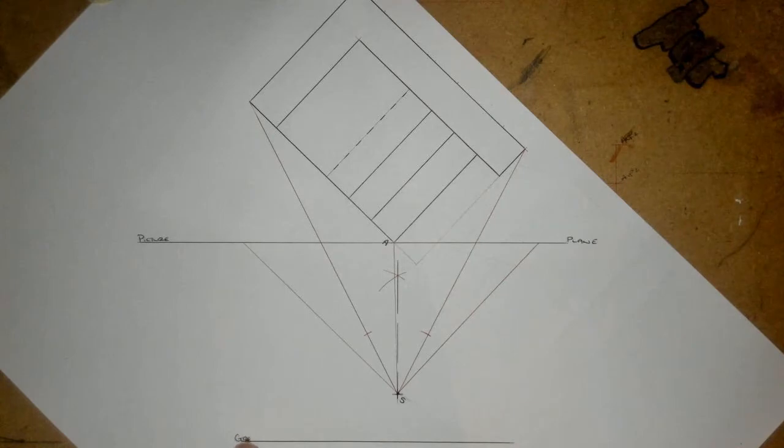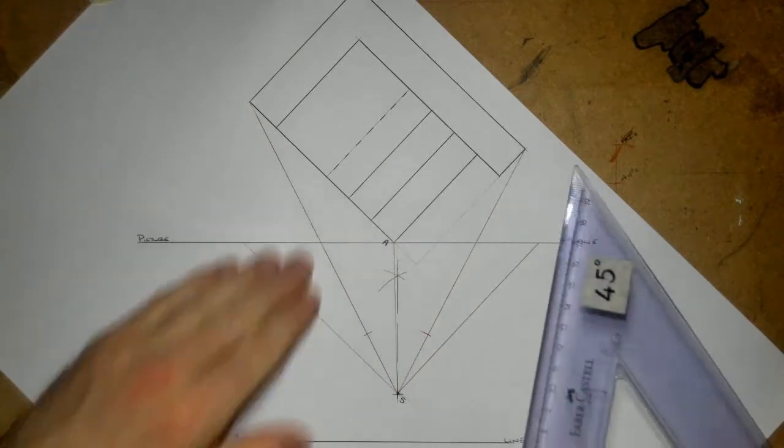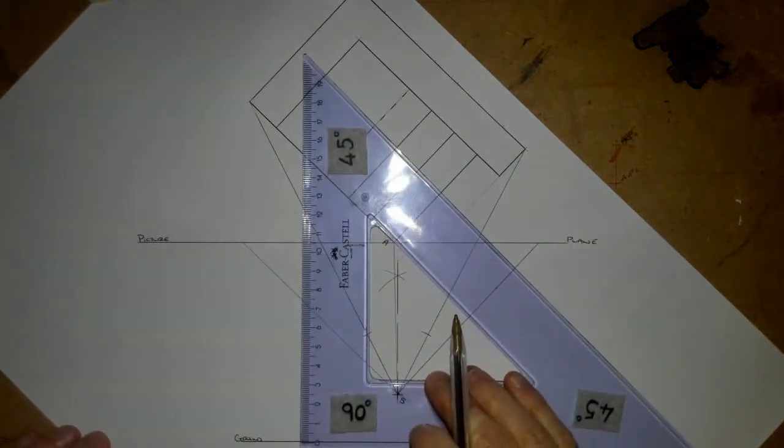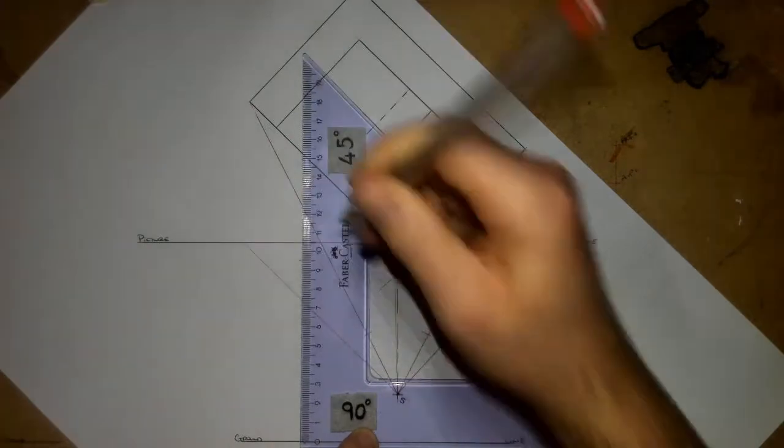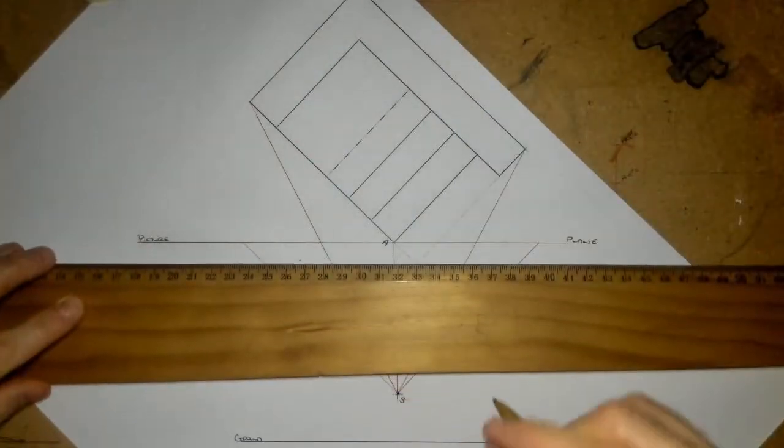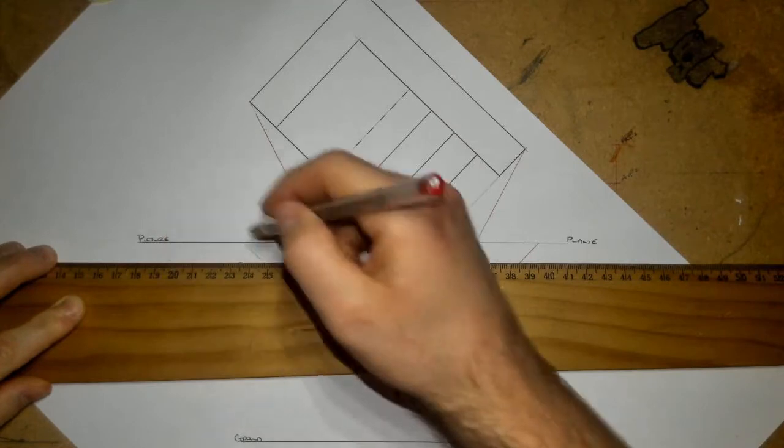So there's my ground line, and we worked out earlier that the difference between the ground line and the horizon line was 95 millimeters. So this is actually going to go quite high up towards my picture plane, but that doesn't matter. So 95 millimeters, and there's my horizon line.